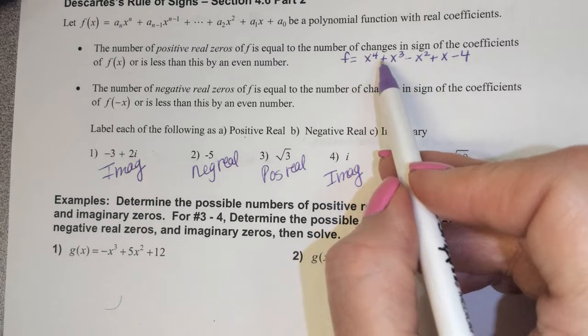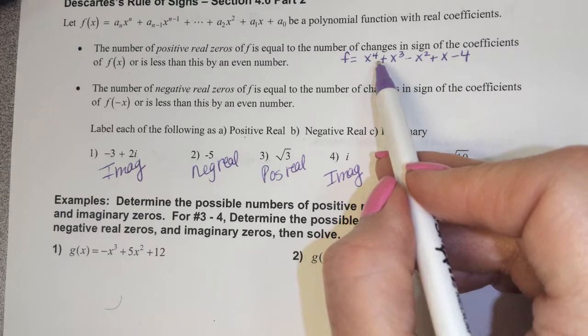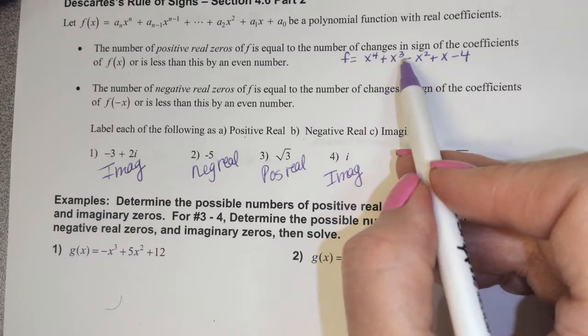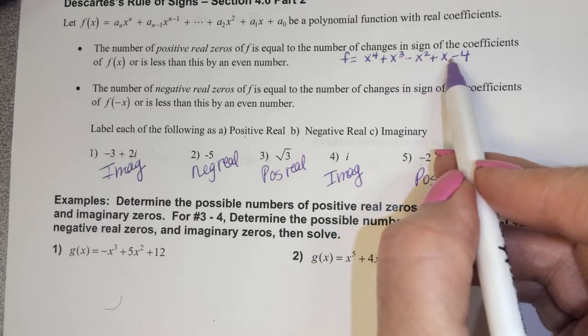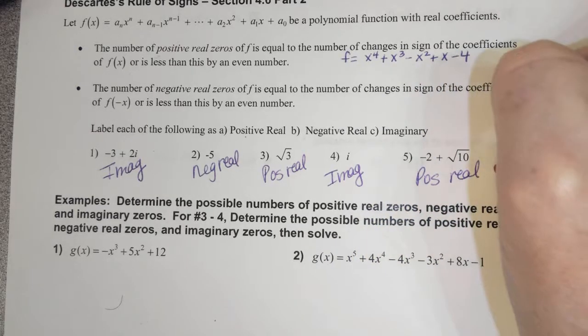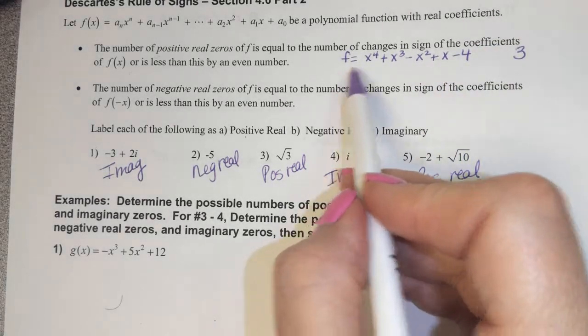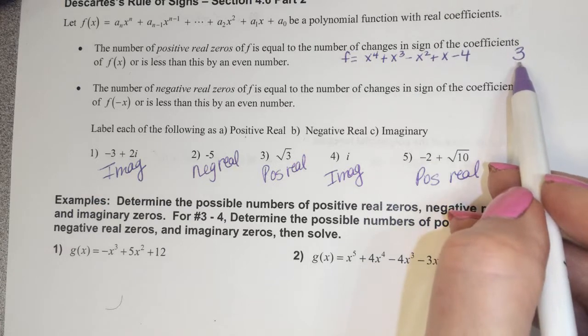How many changes in sign do we have? Well, it goes positive to positive. Is that a change? No. Positive to negative. Is that a change? So we have 1. Is this one a change? So we have 2. Is that one a change? Yes, so we have 3. So what that tells us then is we can have 3 positive real solutions, 3 positive real zeros, okay?